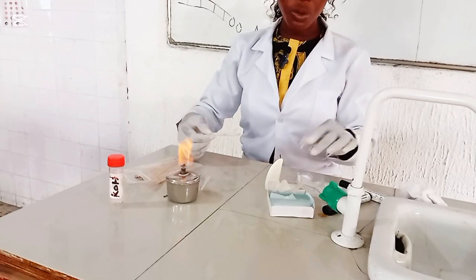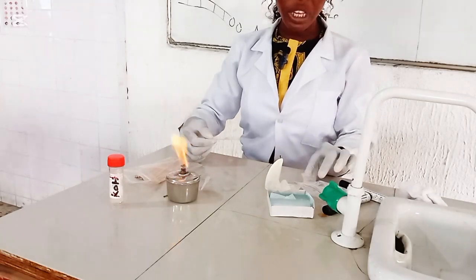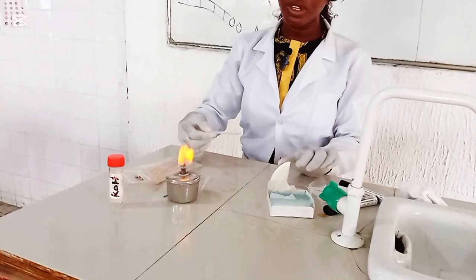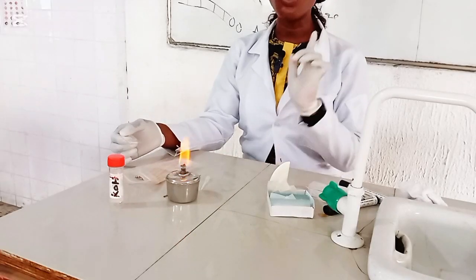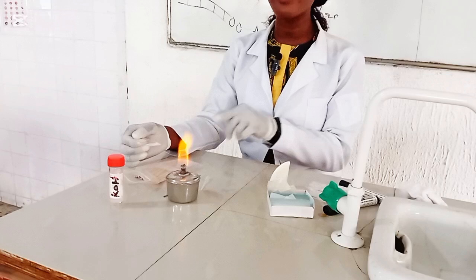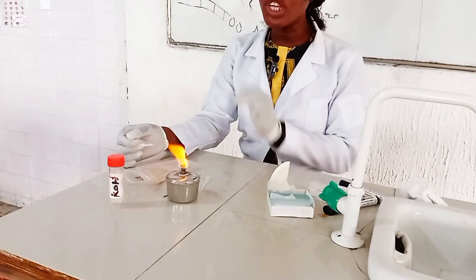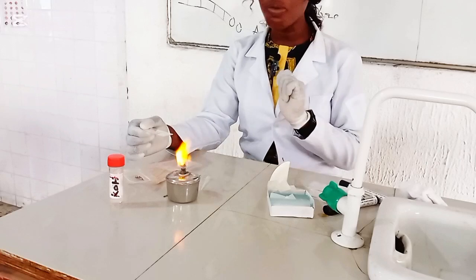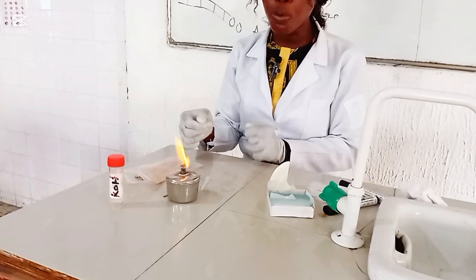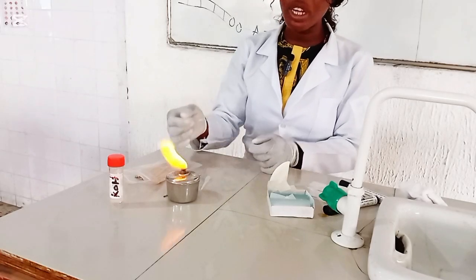The next thing is to heat to remove the keratinous layer of this hair sample. But note, do not allow the KOH to boil. Remember I said that KOH is corrosive. You just heat for a few minutes and you remove. Don't keep it for a long time.